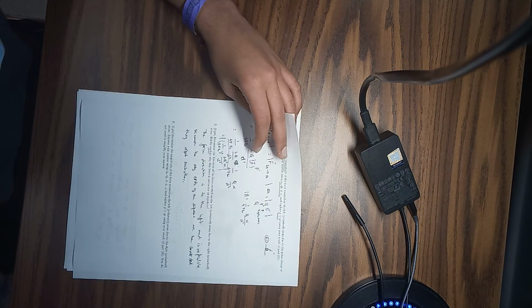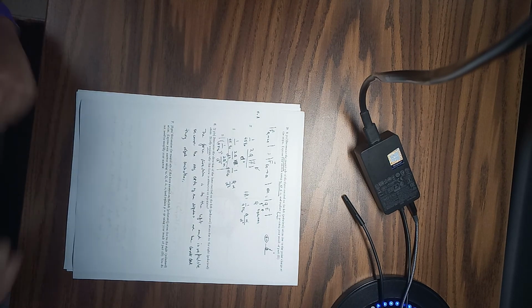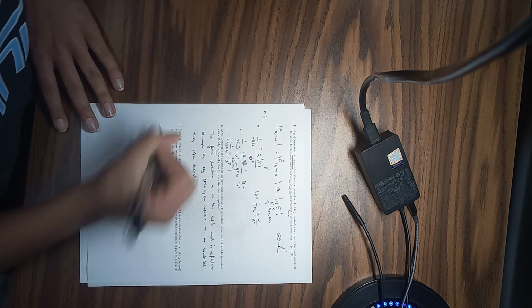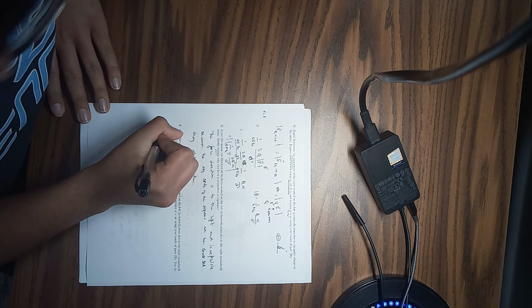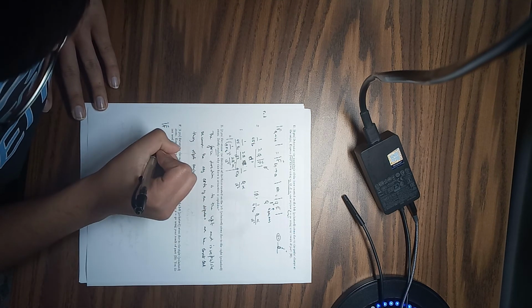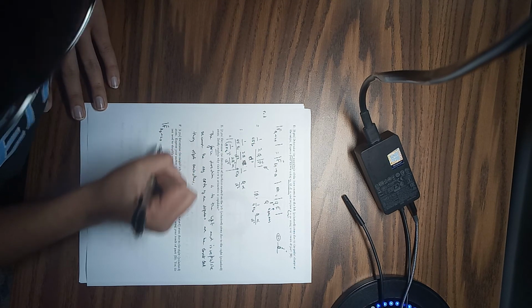Now determine the magnitude of the force exerted on the left polarized atom due to the right polarized atom. So here what we're going to do is write down what we have to do. Force on the left polarized atom by the right polarized atom, so the right dipole onto the left dipole.